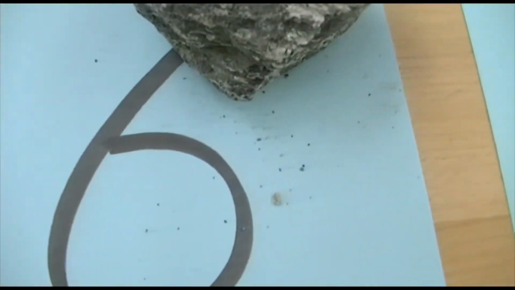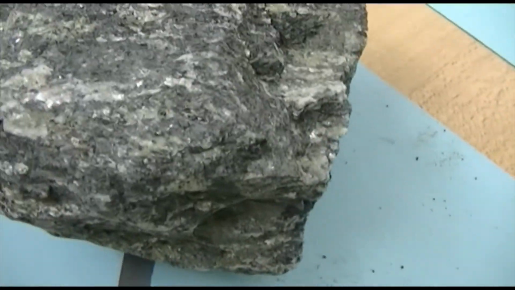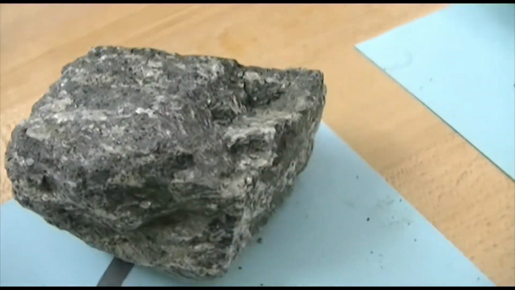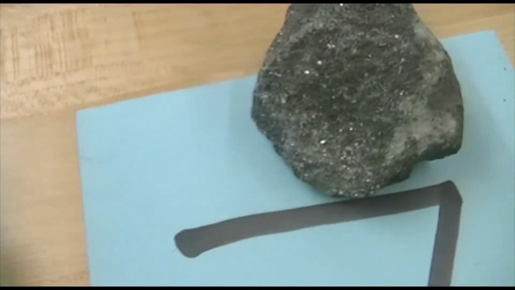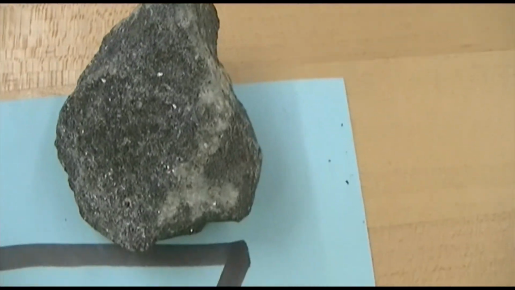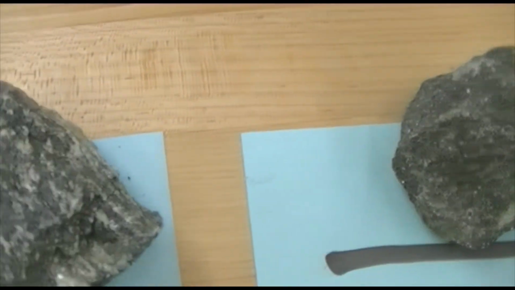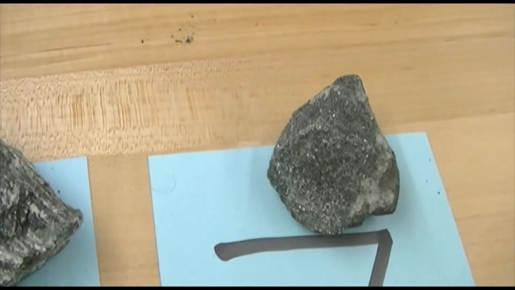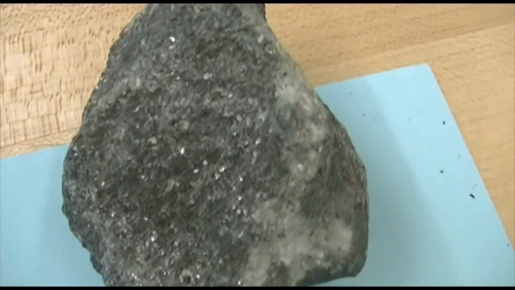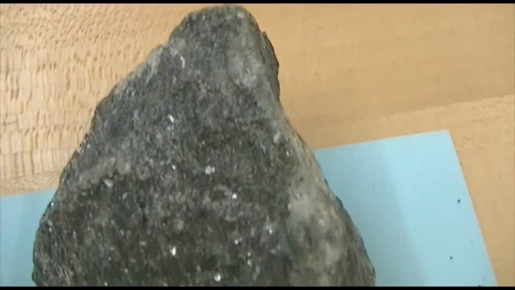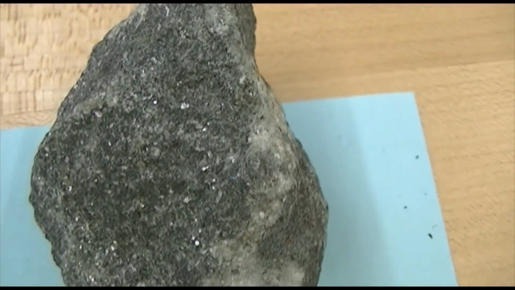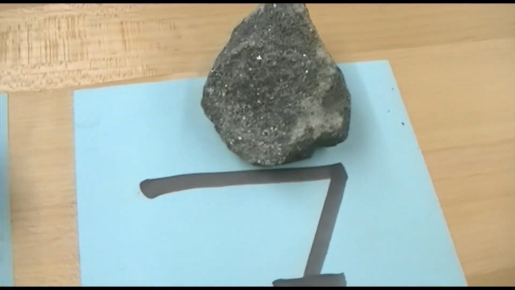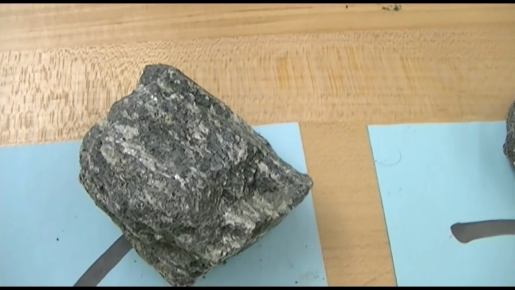Number 6, a nice green rock, definitely has foliation to it. So this is a foliated rock, and so is number 7, but it doesn't show the foliation. Ironically, these 2 rocks came from the same locality, right along the San Andreas Fault. So both of these rocks are considered foliated, even though you can't see the foliation in this. Because it's not foliated, we just call it a stone. It's a green colored rock, and the last part of its name is stone. So 6 and 7 are both foliated.